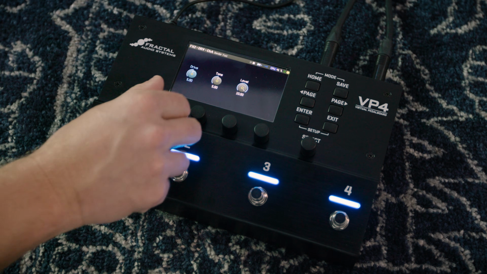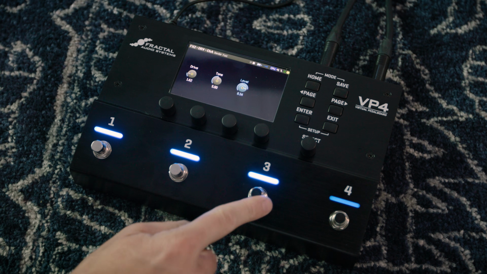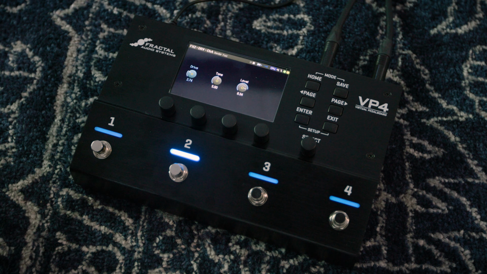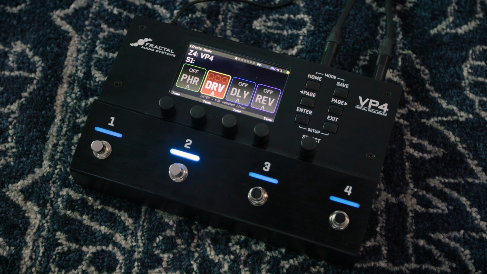Let's dial these in, and remember, while you're doing this, you can of course use the effect pedal switches to turn the other effects off to hear what you're doing while you dial in this particular one. Okay, that sounds good to me. So let's click home. And now let's dial in our delay.